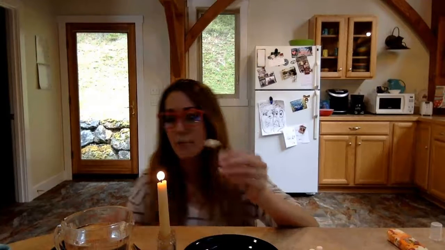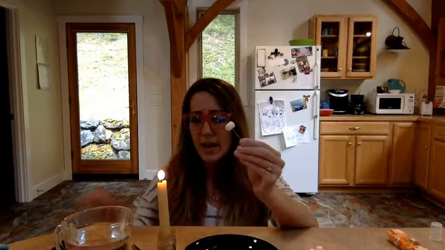Okay, so we're going to start with our marshmallow here. So I've stabbed it. I'm going to hold it over my candle. And once it catches fire itself, once it has the flame, I start my stopwatch, okay? So here we go. We're gonna light the sucker on fire. Oh, there it goes. Starting my stopwatch here.